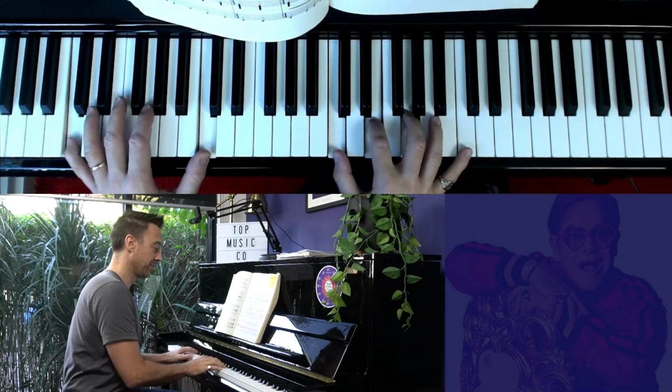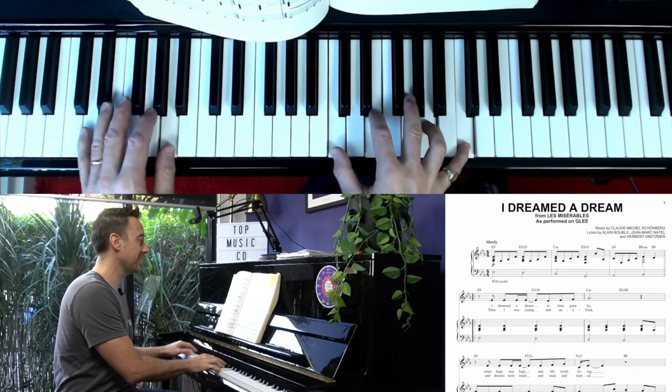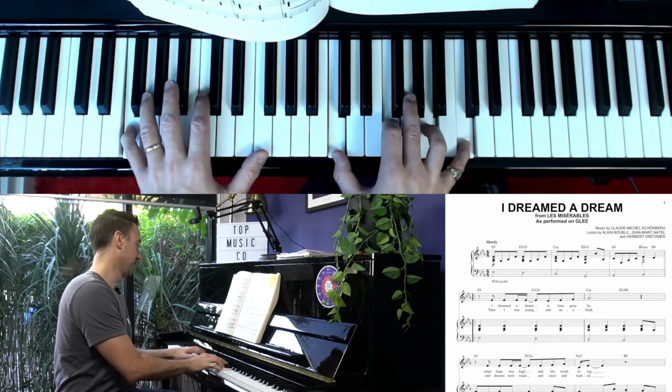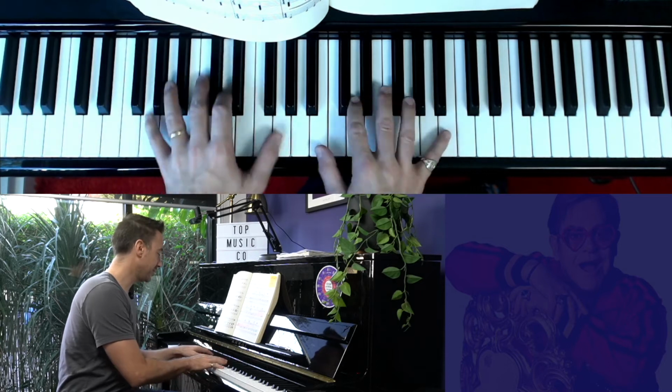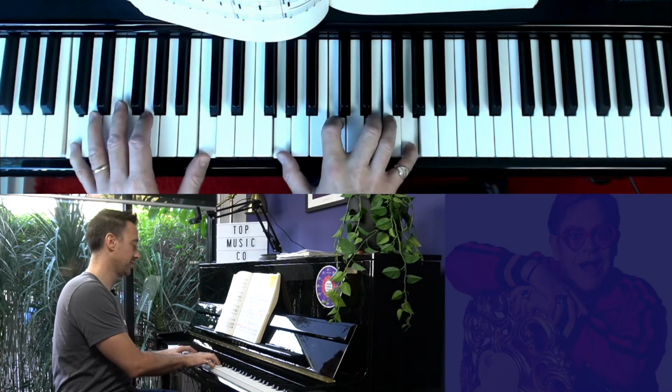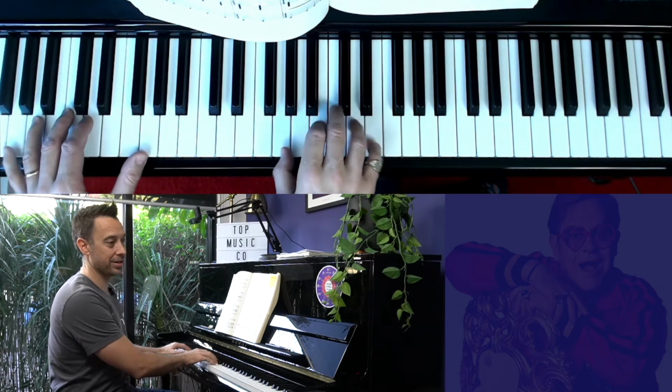Oh, it's used in Les Mis as well. Does anyone know this tune? I dreamed a dream in time gone by. That's a great example of a descending bass line used really commonly.